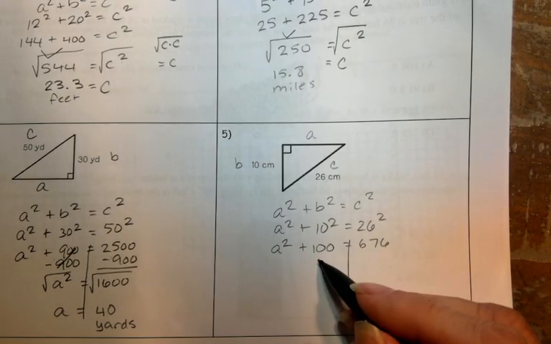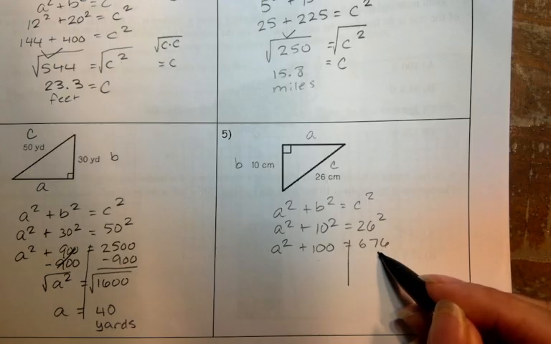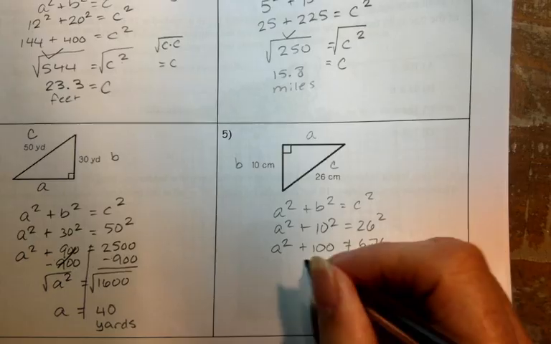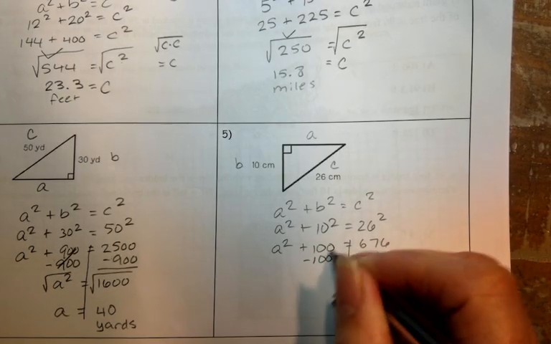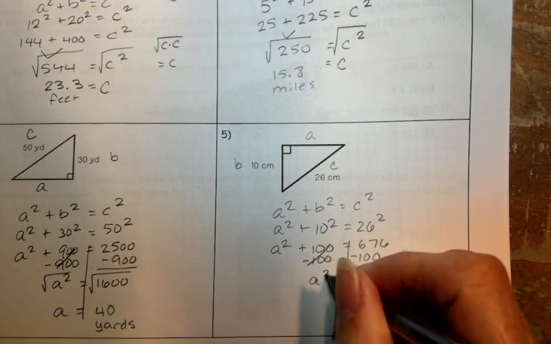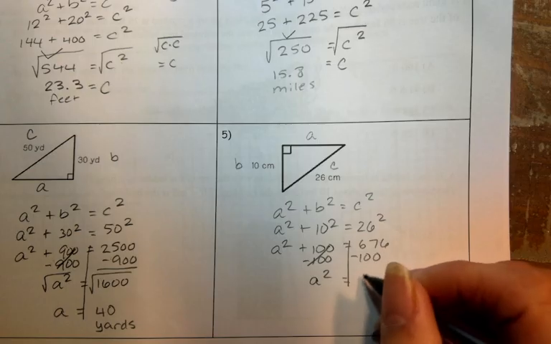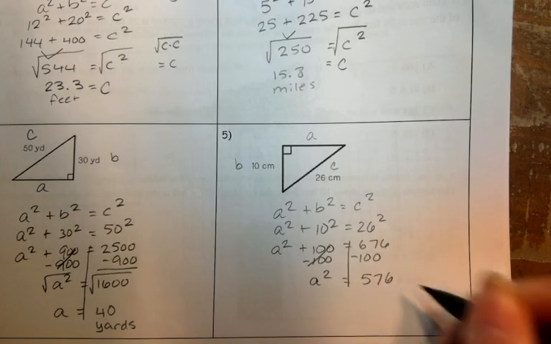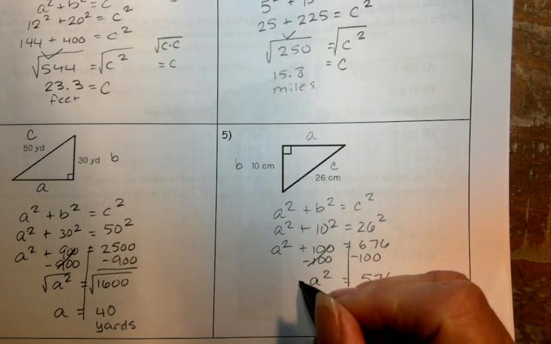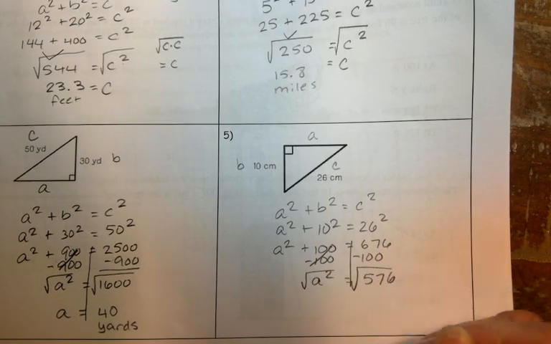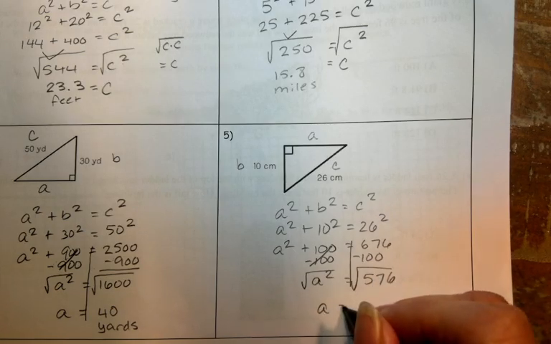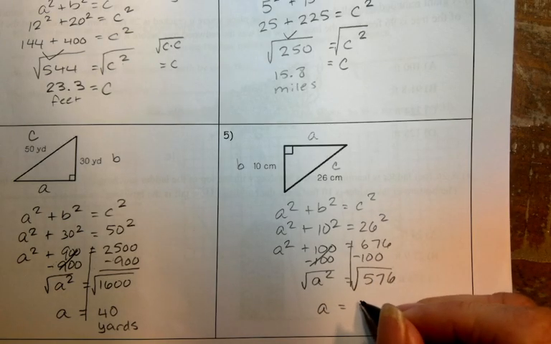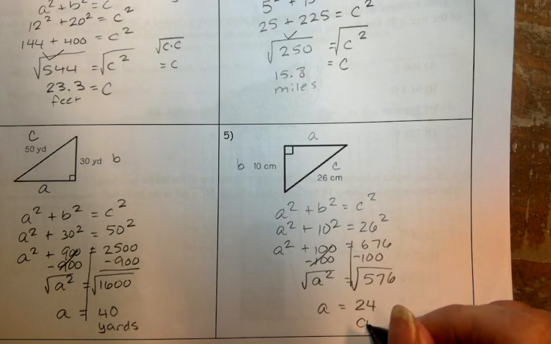Again, I need to move this to the other side of the equal sign, so I need to do an inverse operation. So we're going to subtract to make this a 0 pair. So my 0 pair is now taken care of. A squared still left. And on the right side, now I have 576. So I'm ready to find just A. So I take the square root on both sides, because you have to do what's done to one side to the other. So now we're left with A. And then we take the square root of 576, which is just simply 24. And this is centimeters.